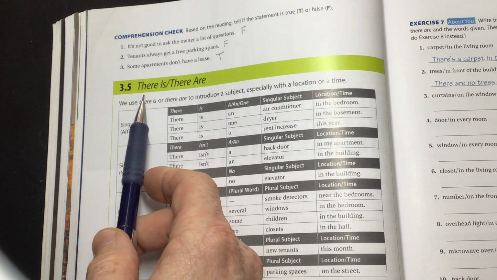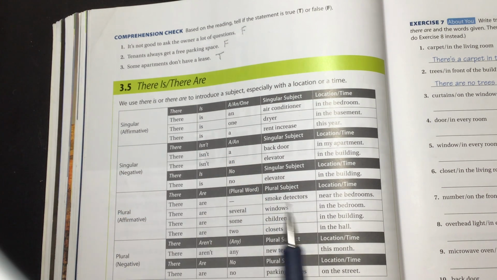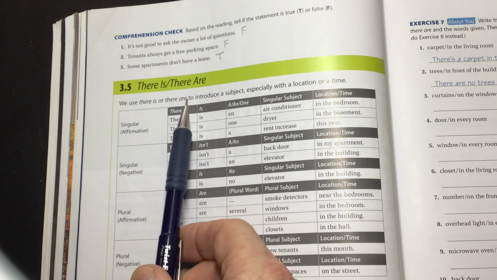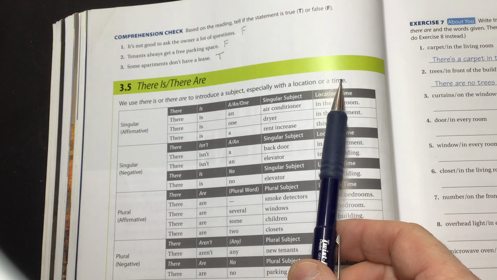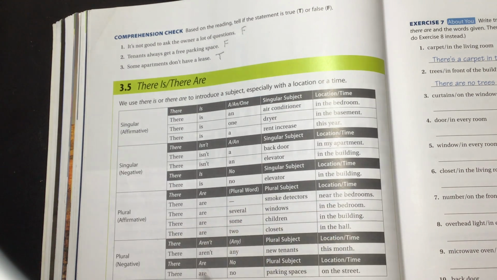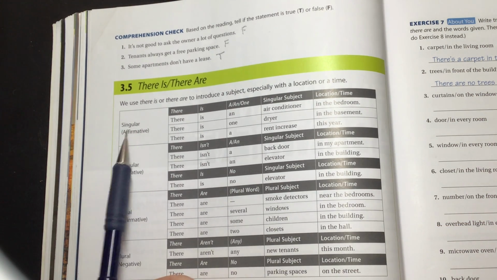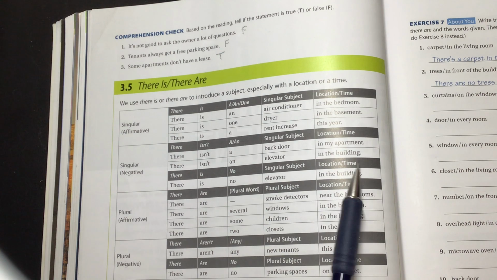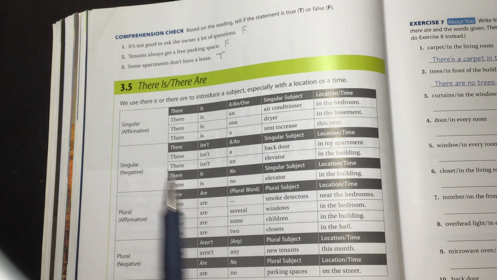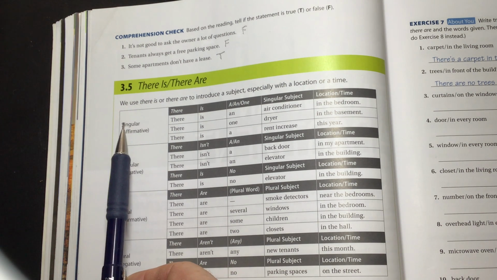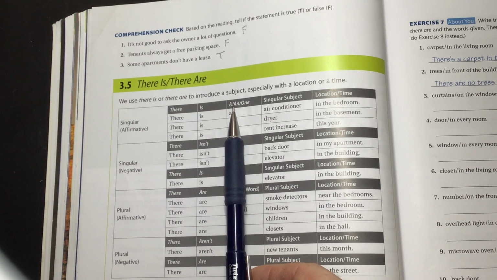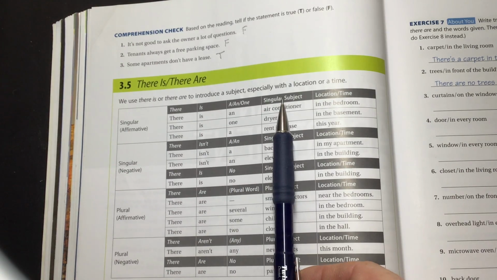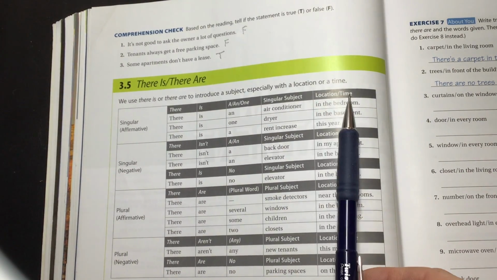Lesson 3.5 is on there is and there are. We use there is or there are to introduce a subject, especially with a location or a time. On this table, we see the singular affirmative, the singular negative, the plural affirmative, and the plural negative. Let's start with the singular affirmative. We have a column for there and is, a and or one, singular subject, and location and or time.